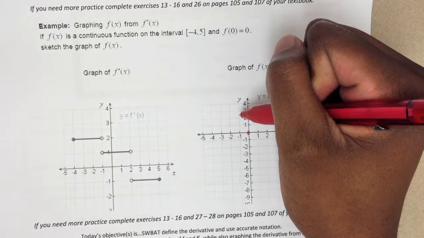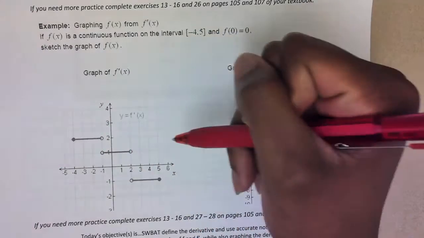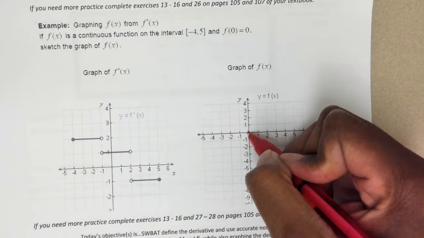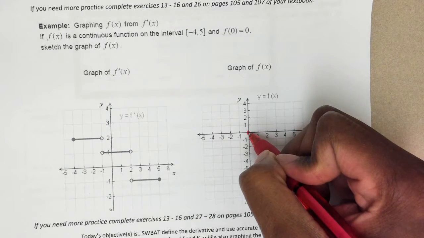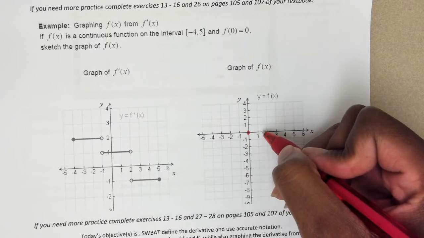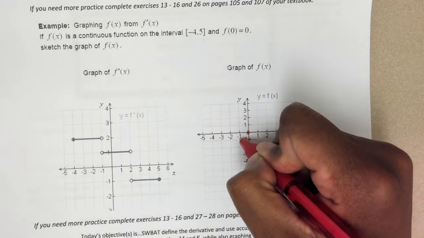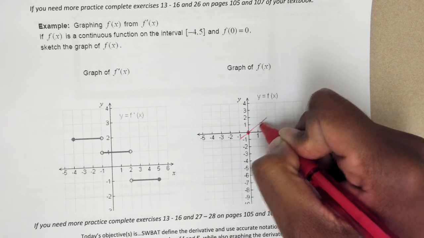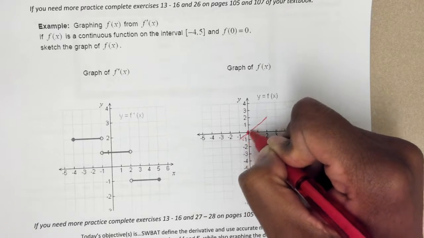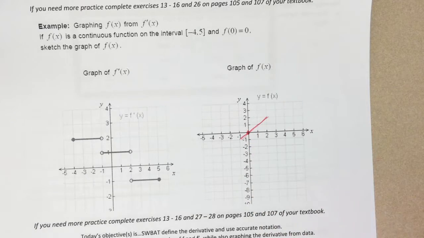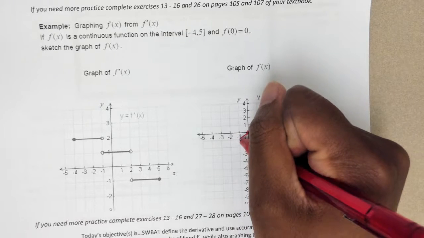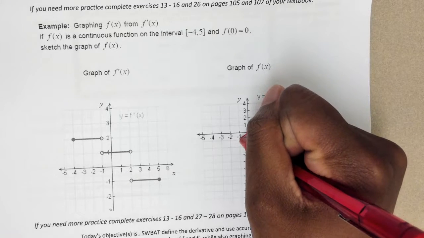Then it also has a slope of 1 from negative 1 to 2. And we know that in here it crosses 0, 0. So from negative 1 to 2, I want my slope to be 1 and cross the origin. From negative 4 to negative 1, my slope is 2.